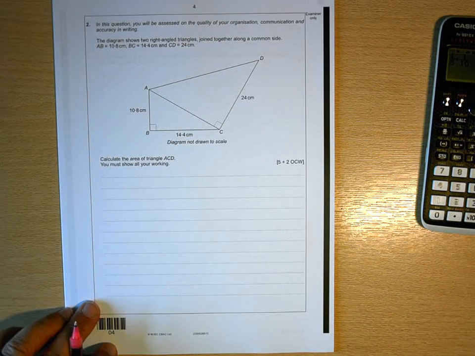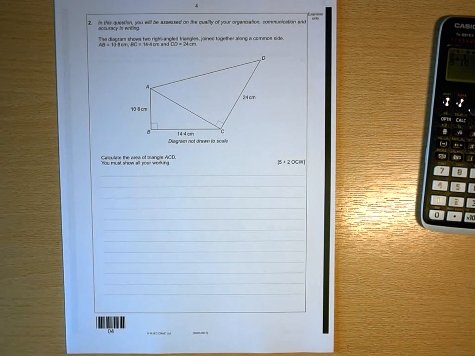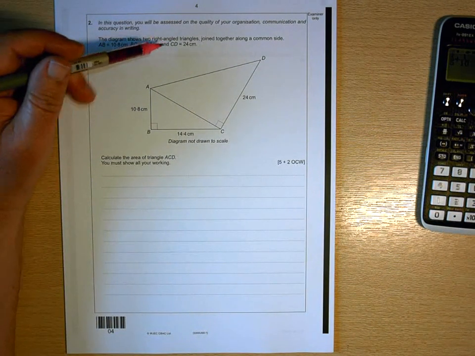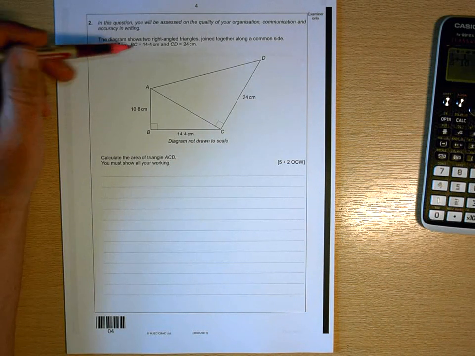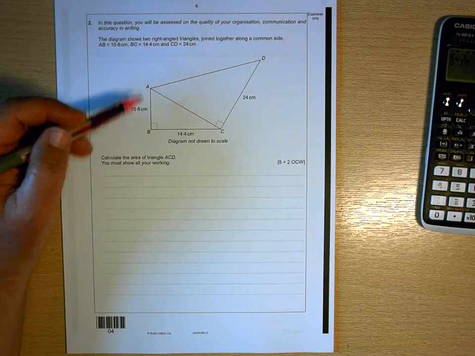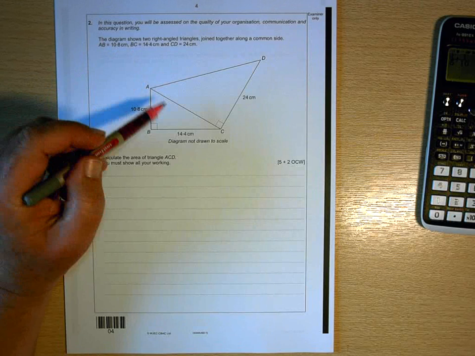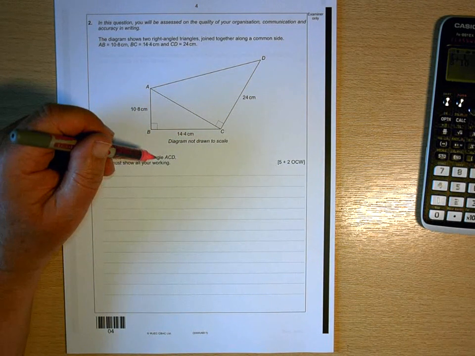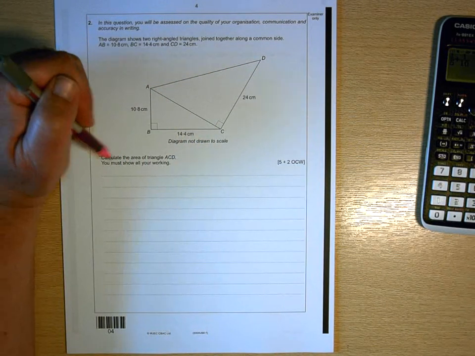Question 2. In this question, assessed on the quality of organisation, etc., etc. Diagram shows two right-angled triangles, so I'm immediately thinking Pythag, trig, joined together along a common side. So we've got AB is 10.8, BC is 14.4, and CD is 24. Calculate the area of triangle ACD. You must show all your workings.